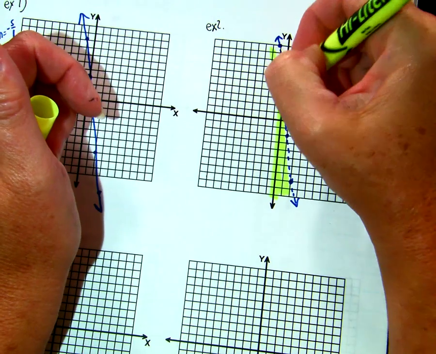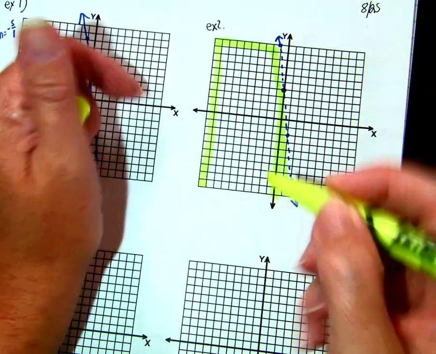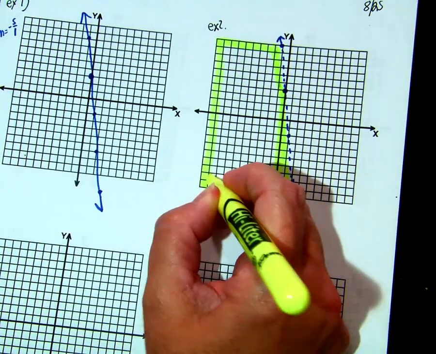Quickly go and shade it all in. Quickly, but without wasting time. Like, don't be OCD about it. Just get it shaded.